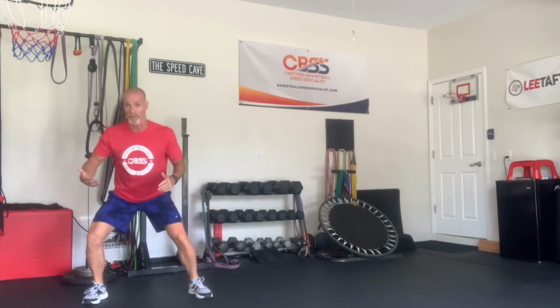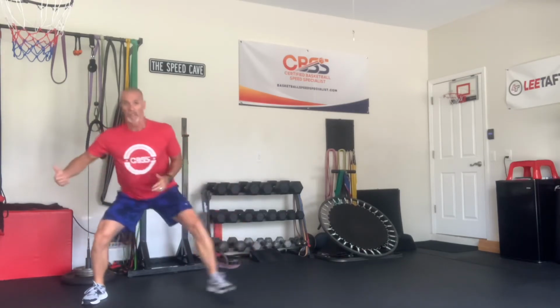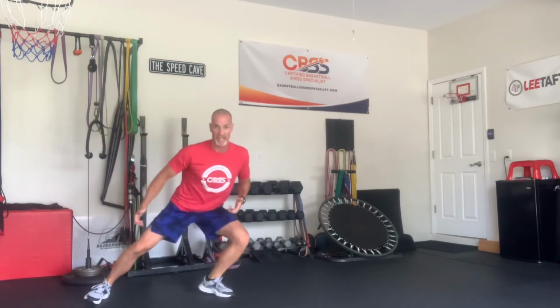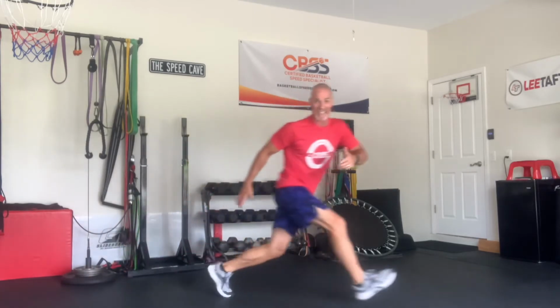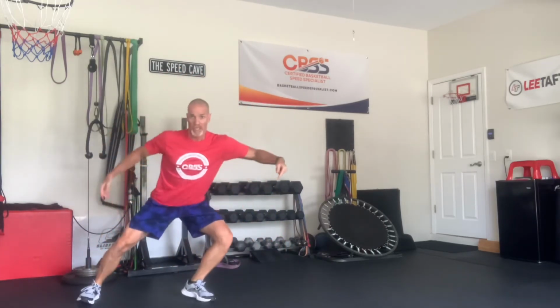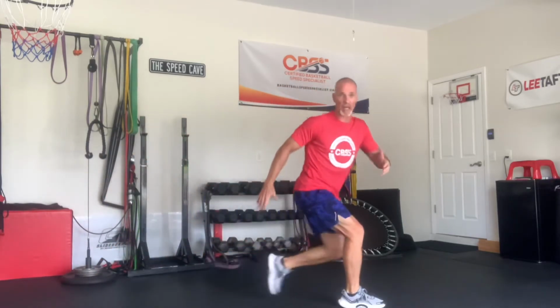So I'll go from this gait cycle in a shuffle to this in a lateral run, and I'll gain more distance because I'm now in a running acceleration model. So I push down and back, and now I can really accelerate and gain distance much quicker.